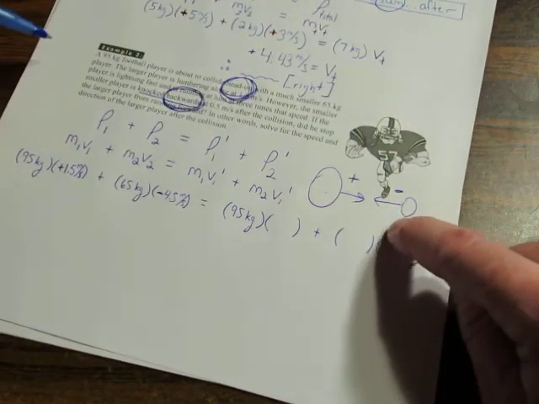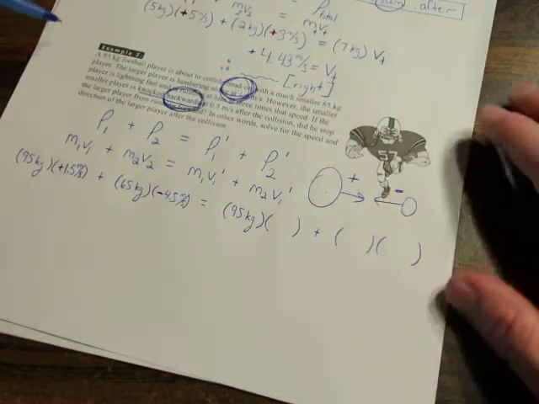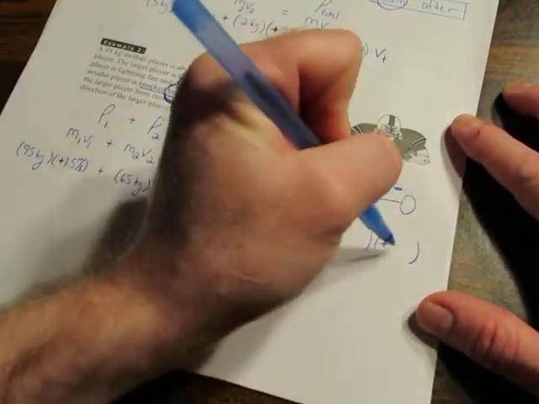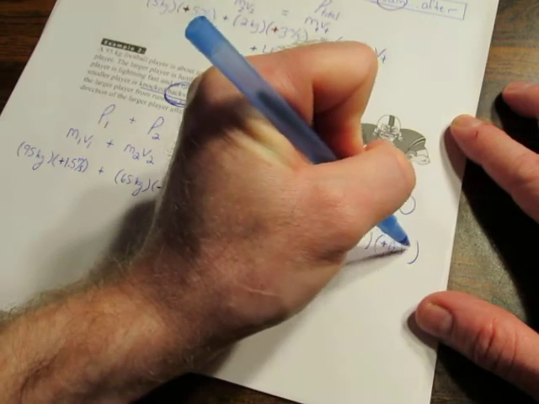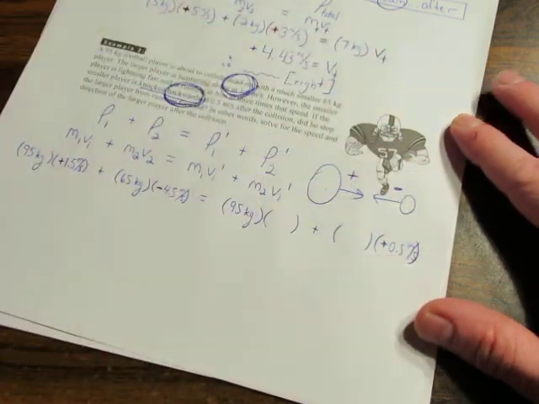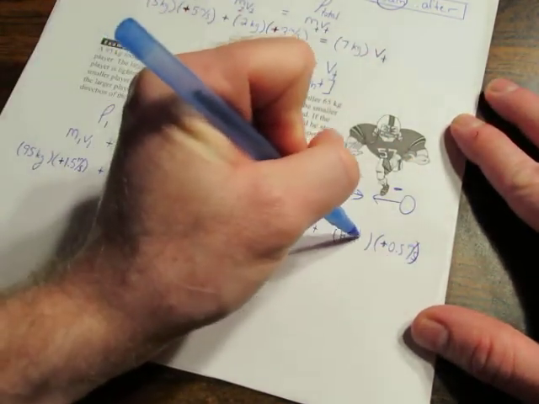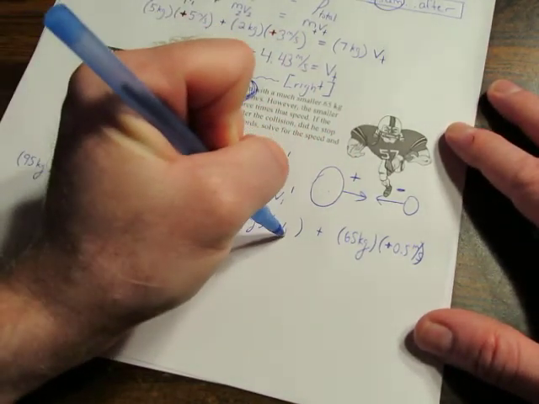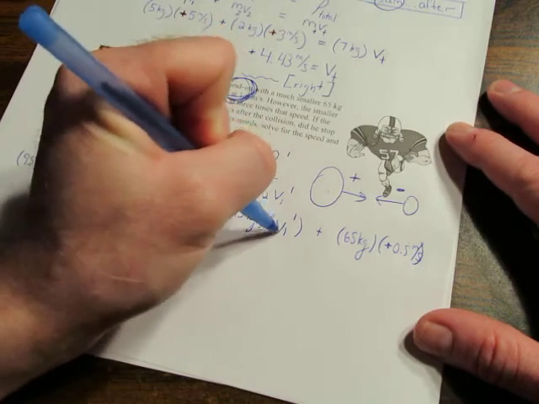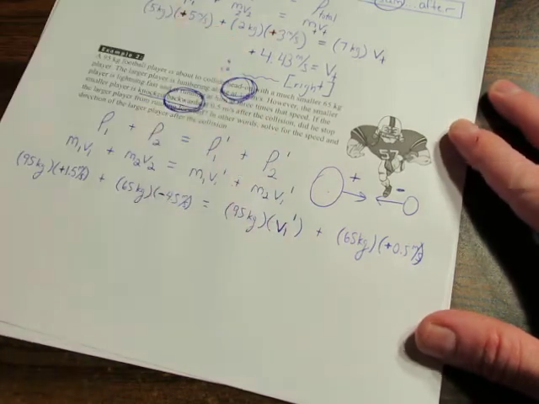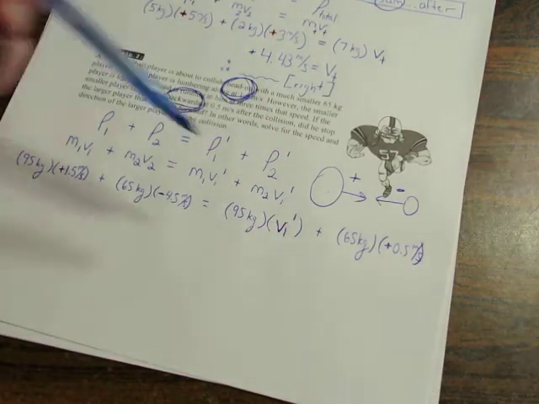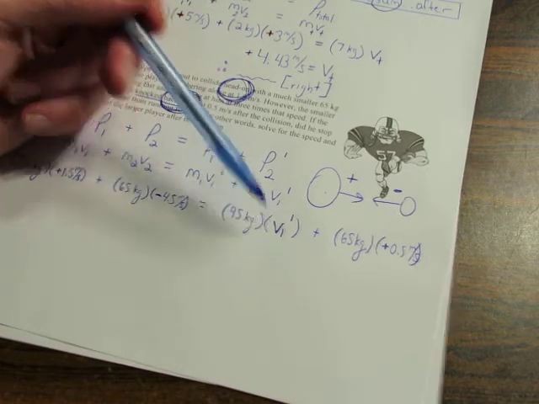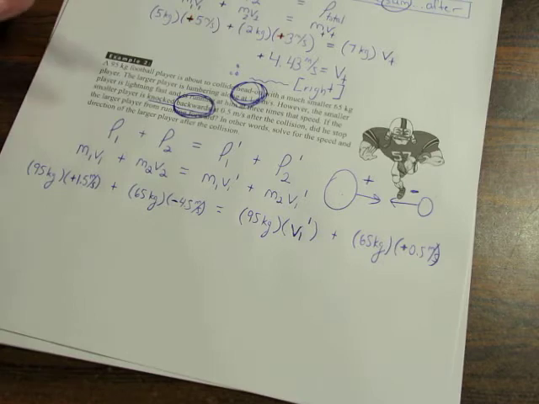Now the smaller player is going to get knocked backwards, which is going to be a positive direction. So the smaller player is knocked backwards 0.5 meters a second, still 65 kilograms. And the only unknown in this question is V1 prime, the speed of object 1 after the collision. And notice how I'm not putting a sign on that speed. I'm not making it plus, not making it negative. We don't know. Actually, that's the whole point of this question.